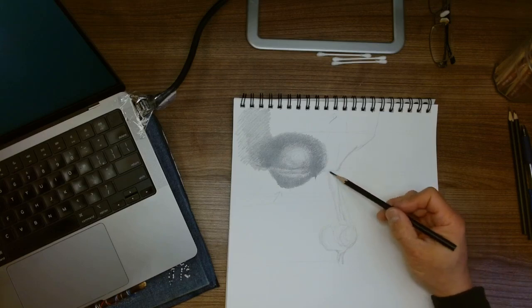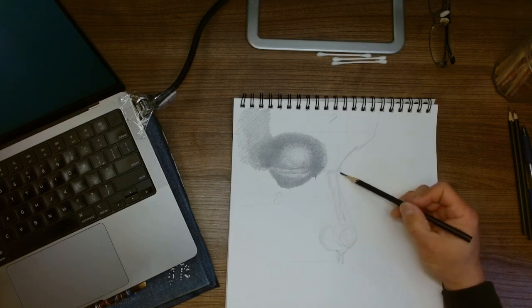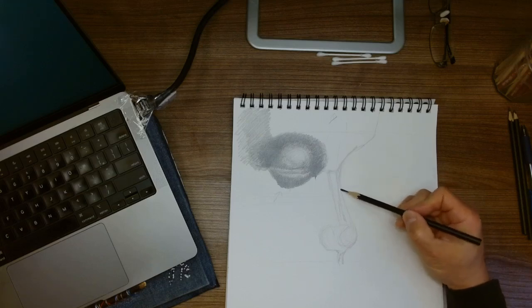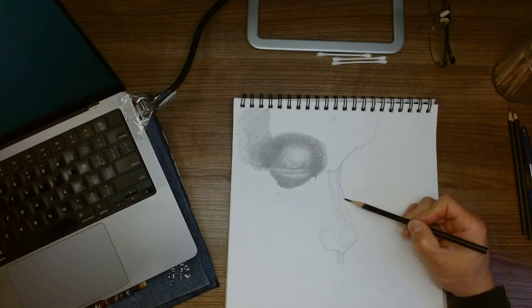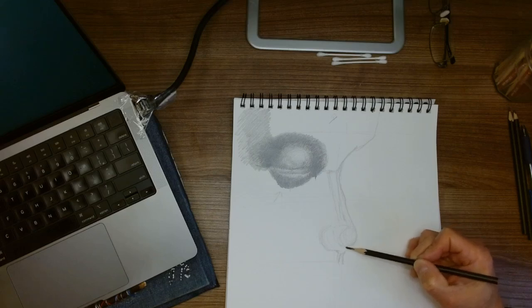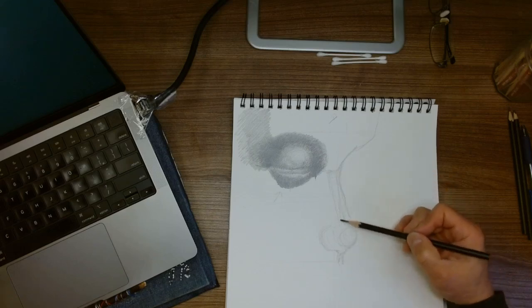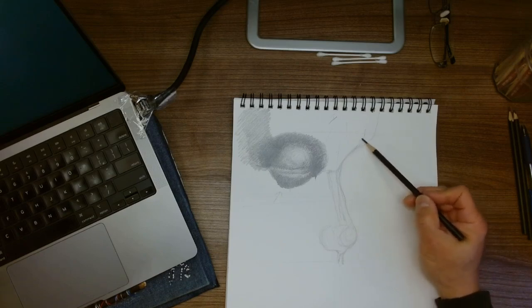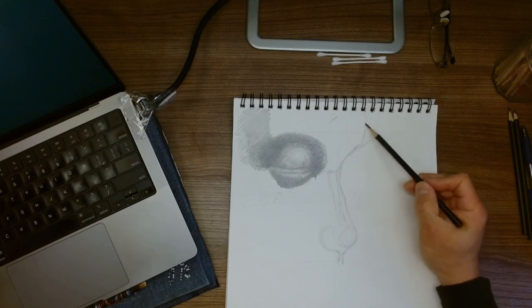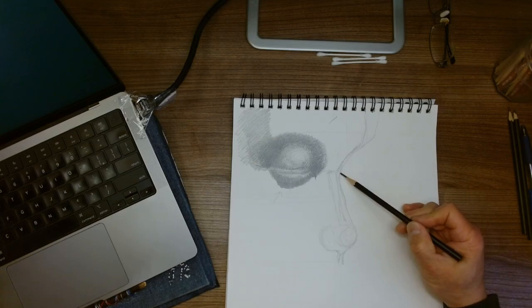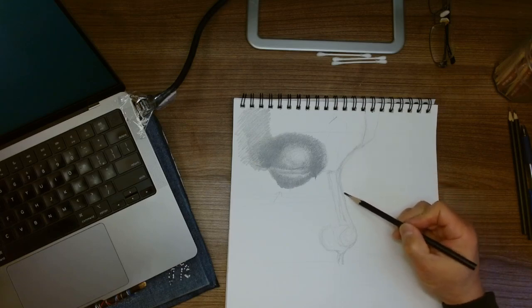Okay. And just kind of double checking the contours. And then there's a little bit of a bump on the nose, just a little bit. Bring that in there. All right, there you go. Trying to see the negative shape.